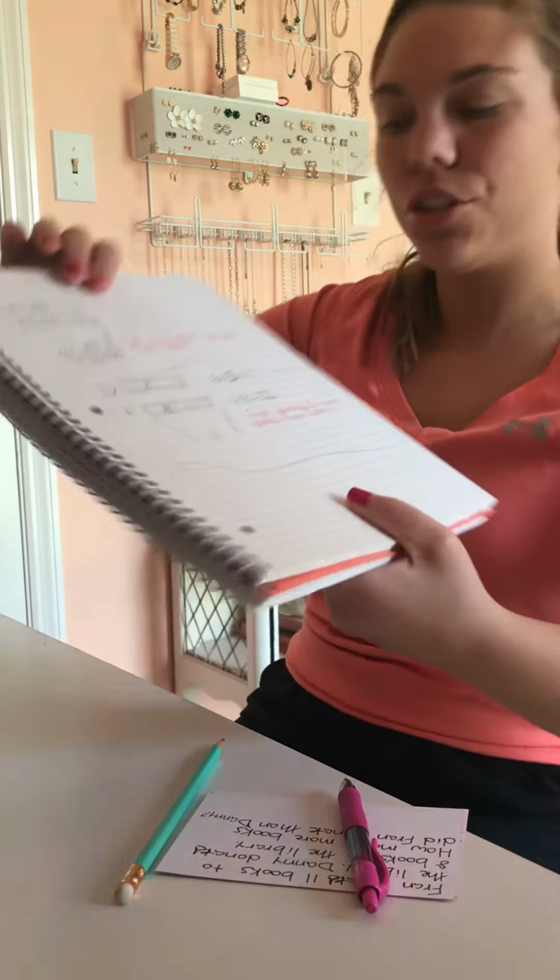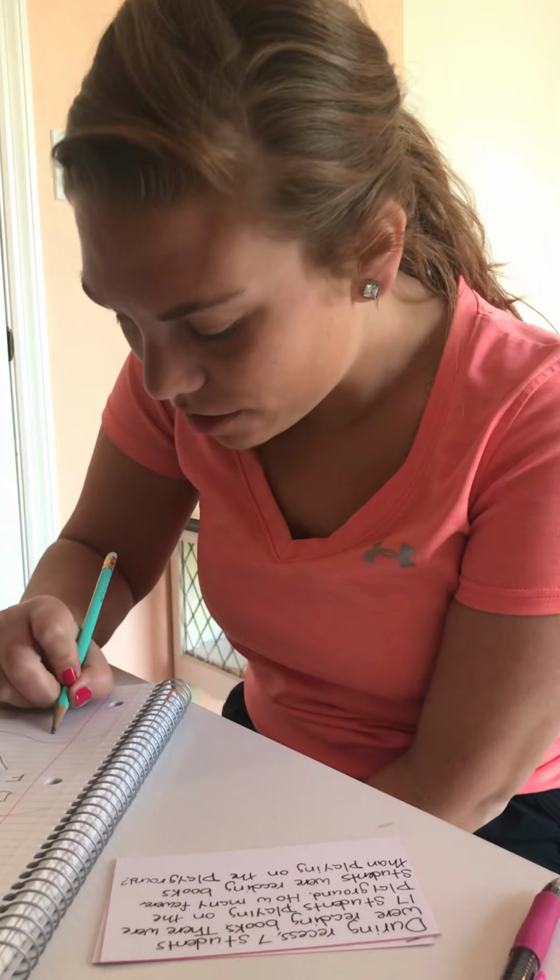Okay, and then the last problem together. During recess, 7 students were reading books. There were 17 total students playing on the playground. How many fewer students were reading books than on the playground? So for this one, I'm going to do my first tape diagram again.